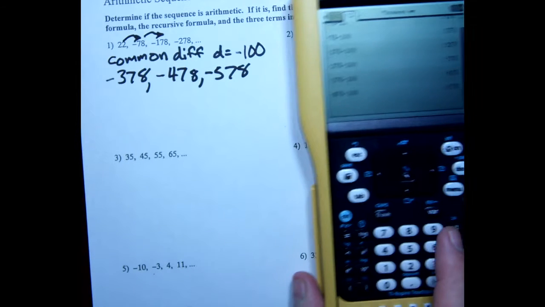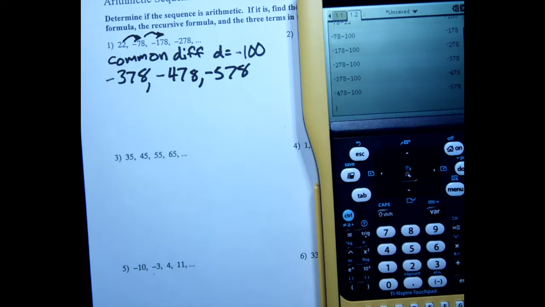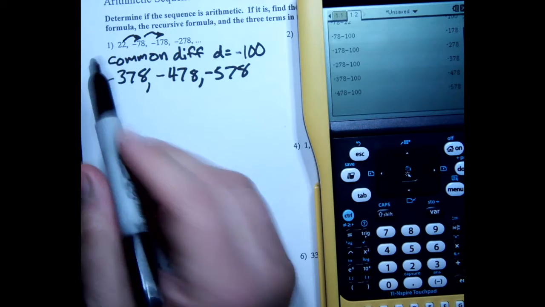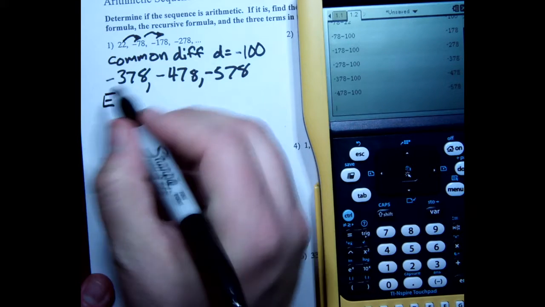Now the next thing is the explicit. Now the explicit one is interesting because there's two ways to write the explicit version. It's basically coming up with a formula that if I plug in the letter n representing the term, I'll actually get that term. So I want to write a formula. This is the explicit formula.